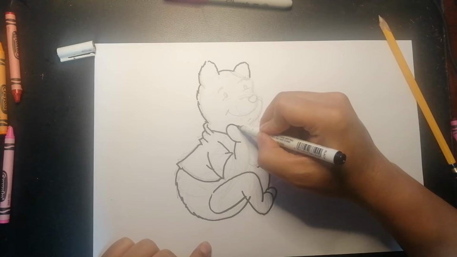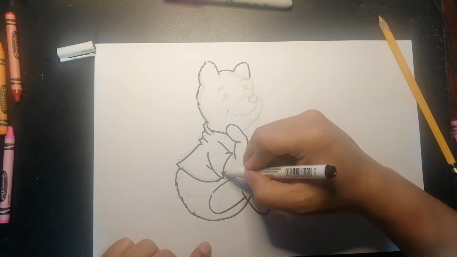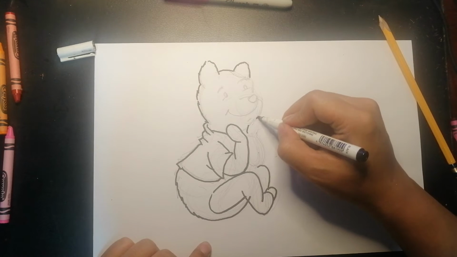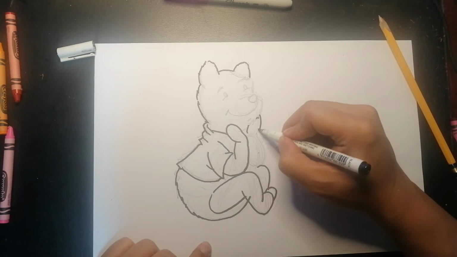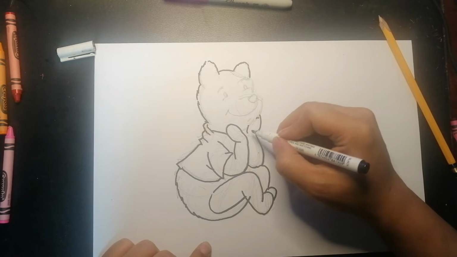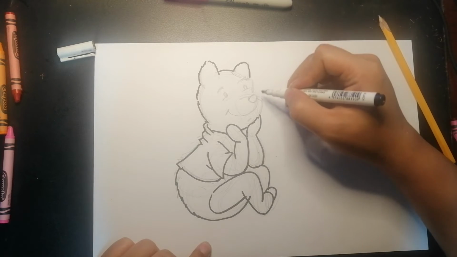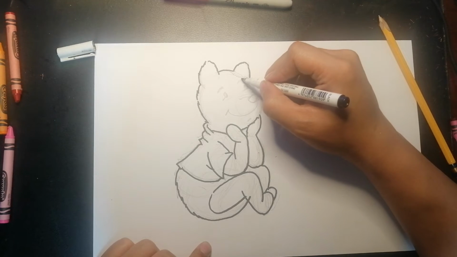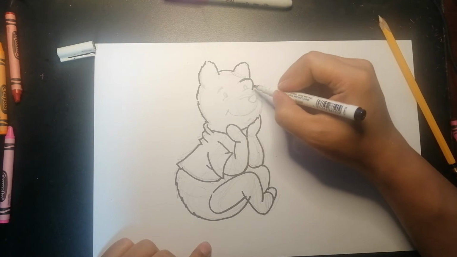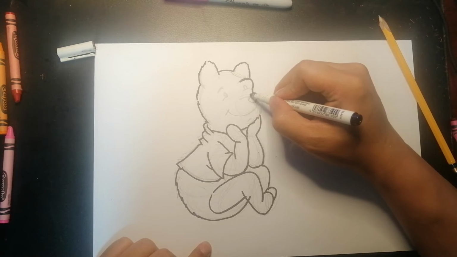Okay, so yan, ang kamay. Okay, ayan. Okay, so yung ilong.